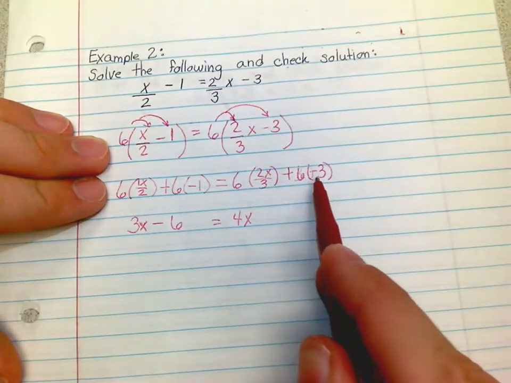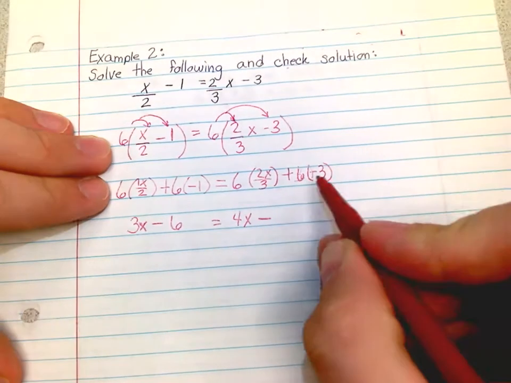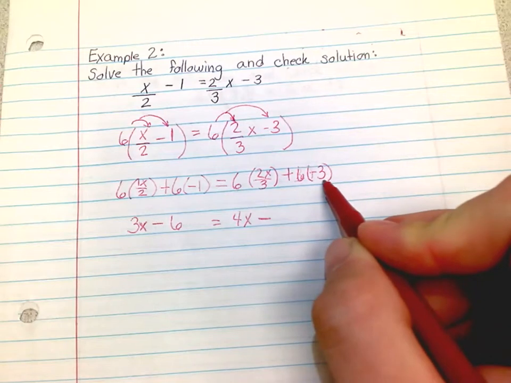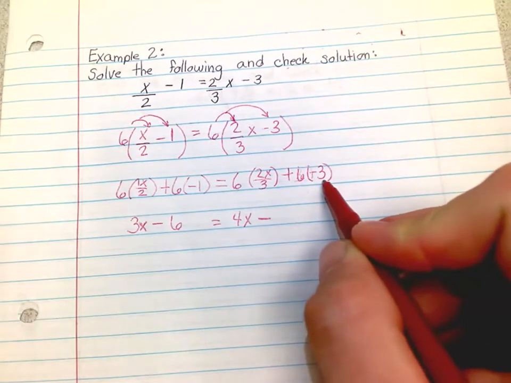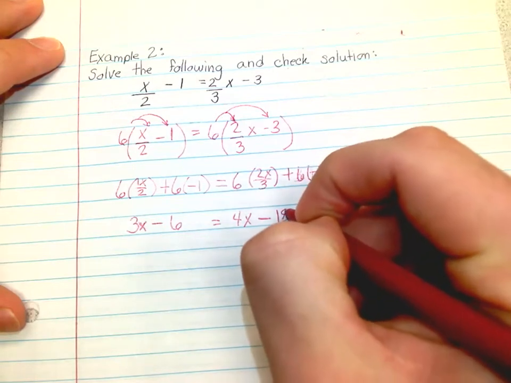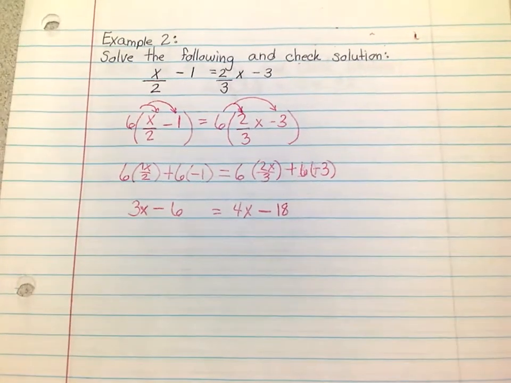Then a positive times a negative, we have a negative. And 6 times 3 is 18. Now we're at a good step to be at. We can start getting all the x's on one side and all the regular numbers on the other side and start solving for a variable.